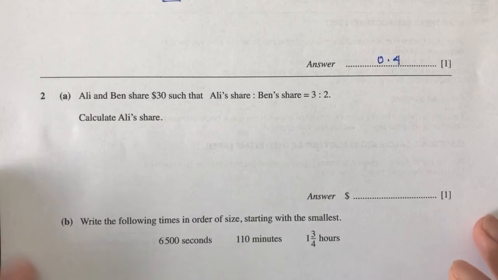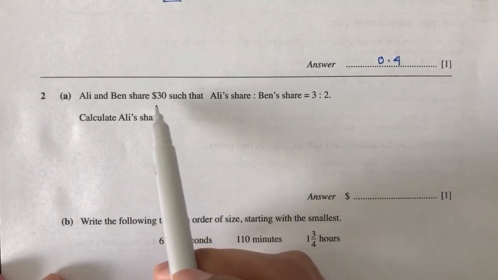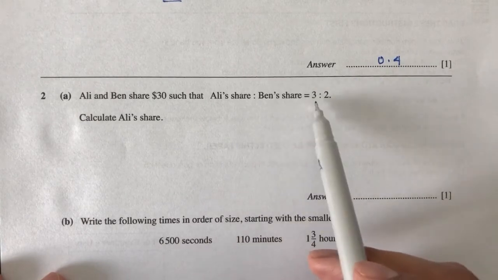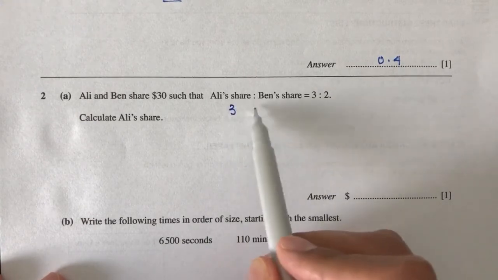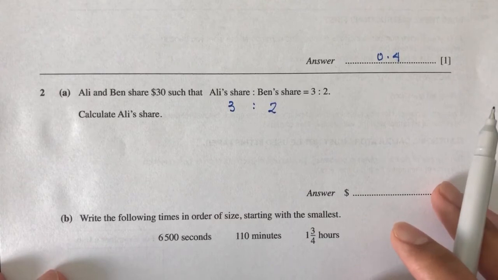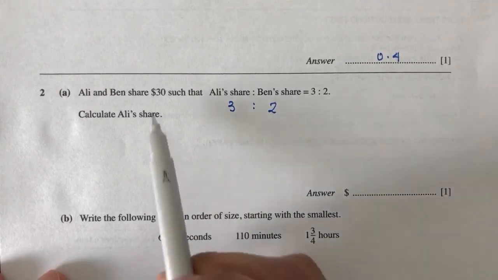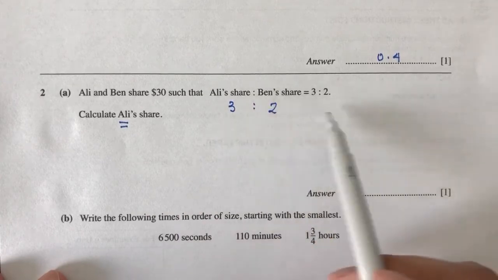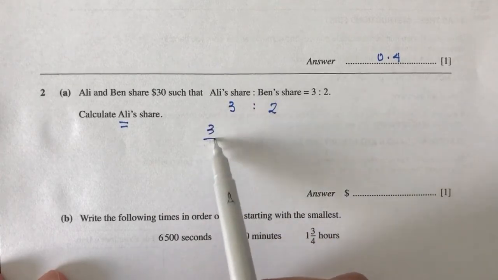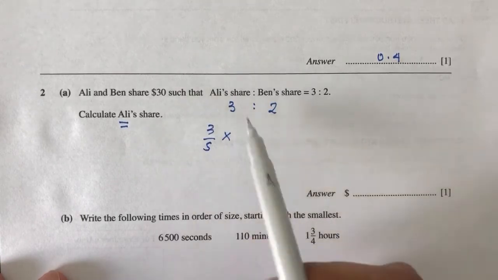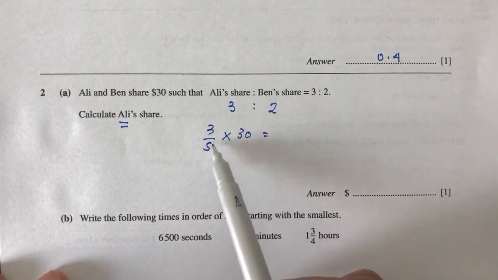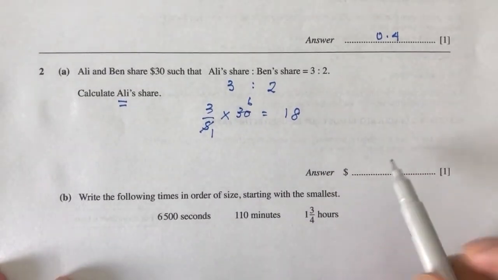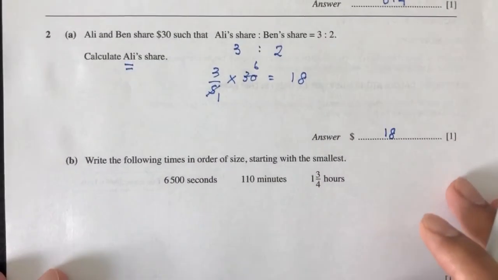So now moving on to number 2. Ali and Ben share $30 such that Ali's share and Ben's share are in the ratio of 3 to 2. So 3 to 2 are the shares. Calculate Ali's share. Ali has 3. In total we have 5 shares, so 3 over 5 times 30 to find the share of Ali. 5 into 30 is 6, times 3, that will be $18. So part A will be $18 for Ali.